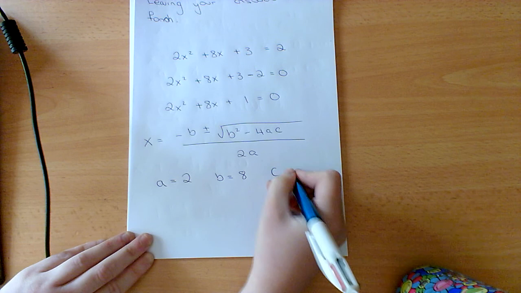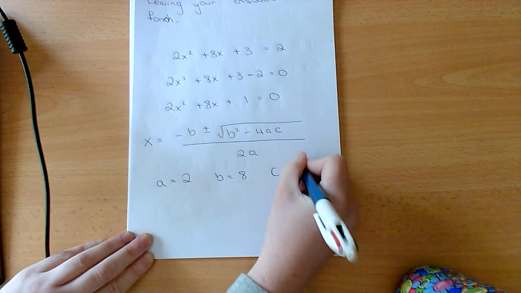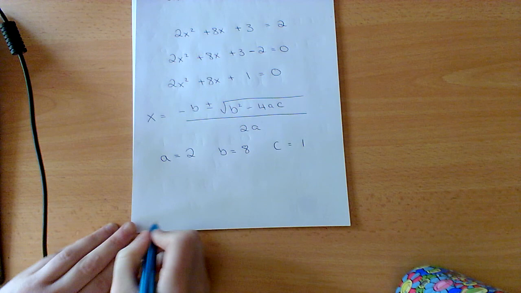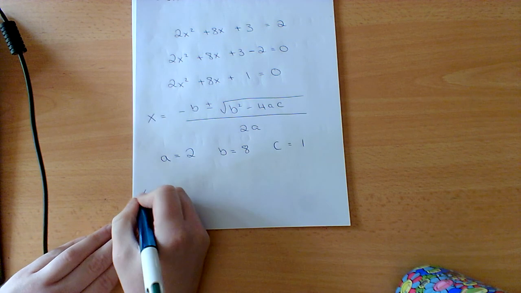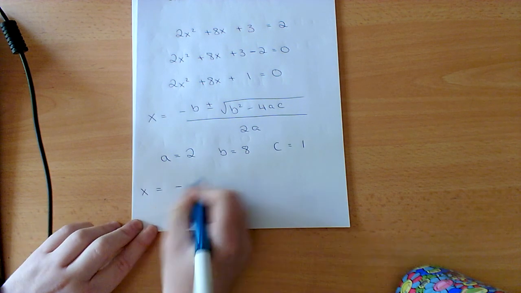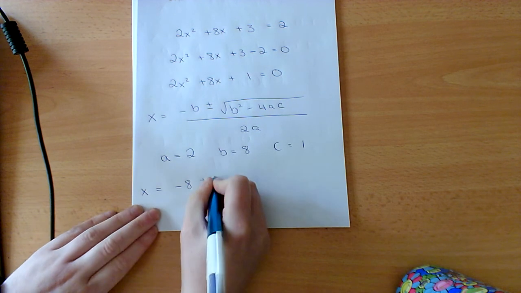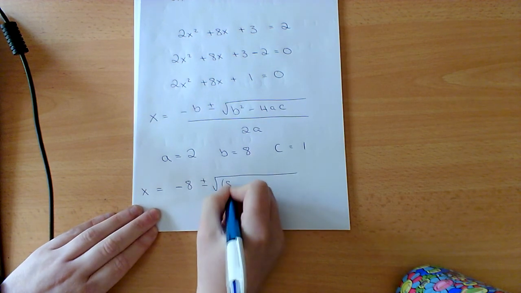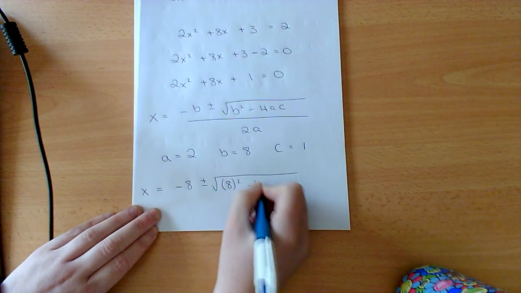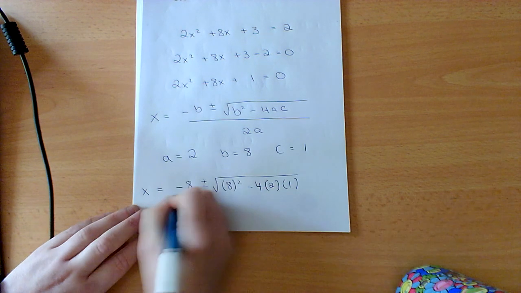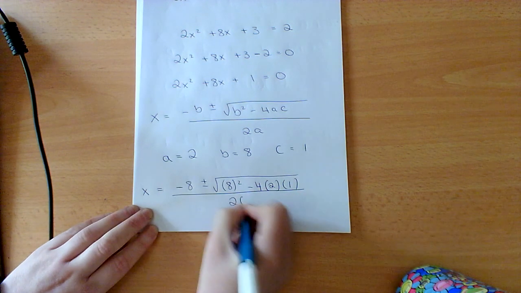So subbing into my formula, I will now have x is equal to minus, so b is 8, plus or minus the square root of bracket 8 to be squared minus 4, bracket my 2, bracket my c, all over my 2, bracket my 2. And I now need to work that out.